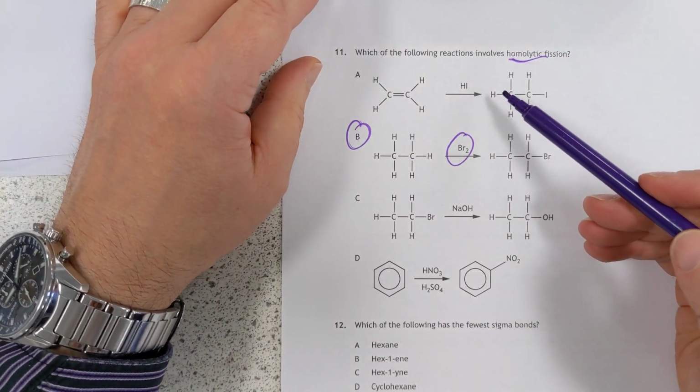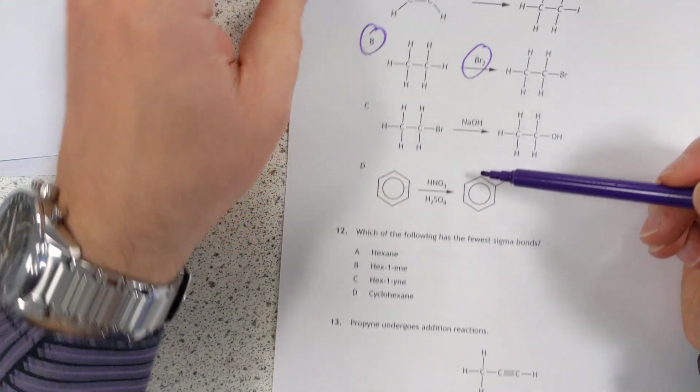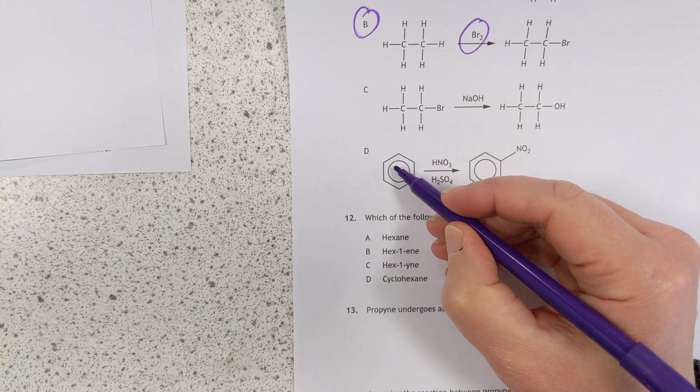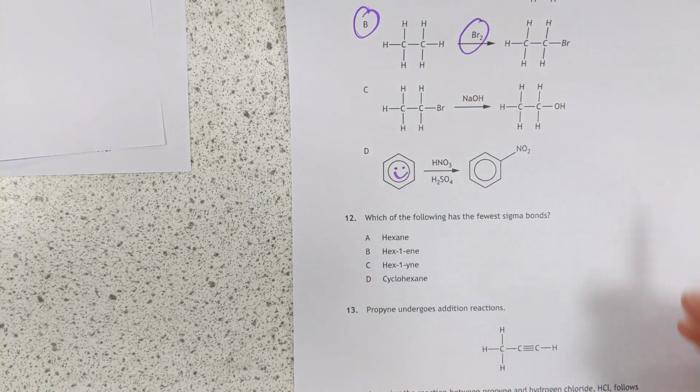That's heterolytic fission. That's nucleophilic substitution. There's no bonds broken there anyway. And that is electrophilic substitution because it involves benzene. Just for Fatima, here we have a happy benzene.